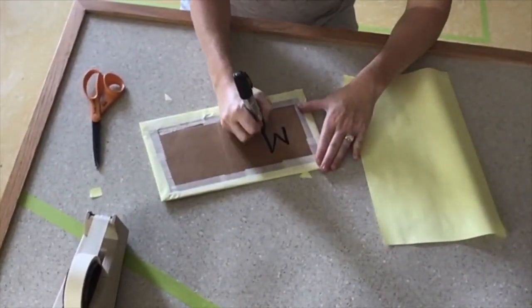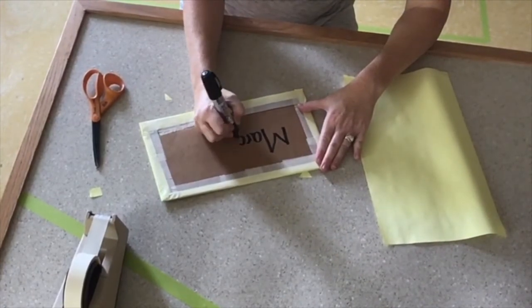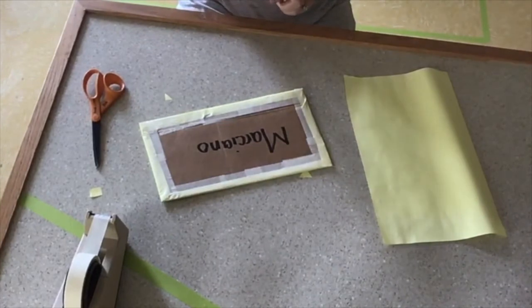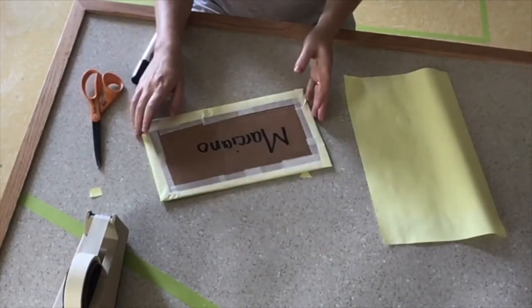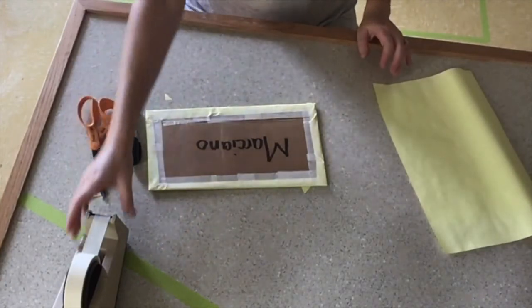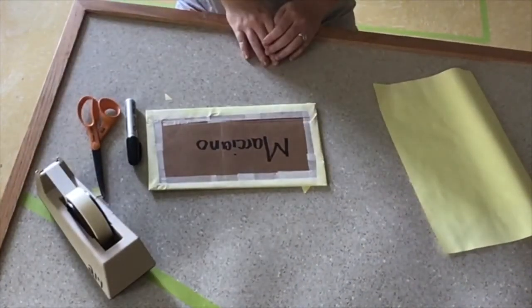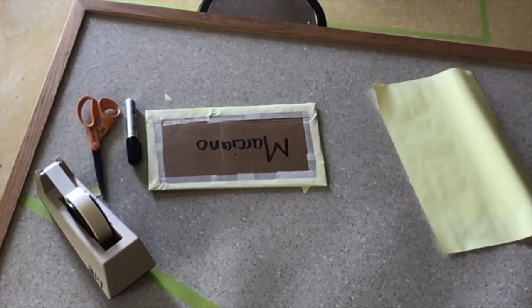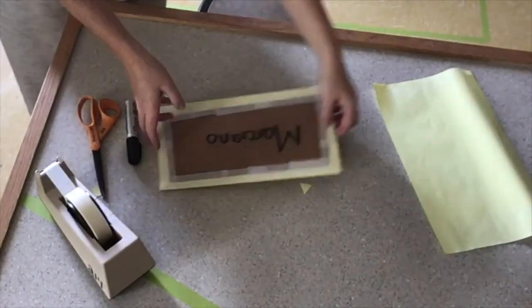All right. So the front of the board looks really nice. It's nice and neat. There's no creases. It's nice and flat. So those are things you want to try to achieve when wrapping this board. Ideally, it's okay if there's a crease or two because you're going to fill it with your paper manipulations anyways.